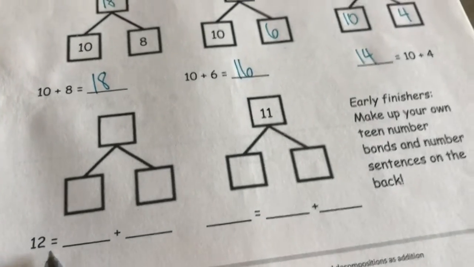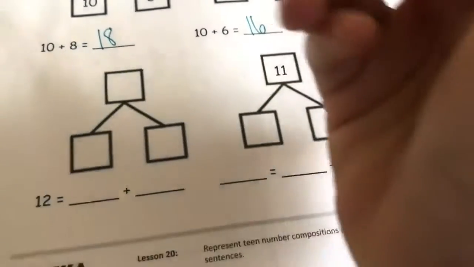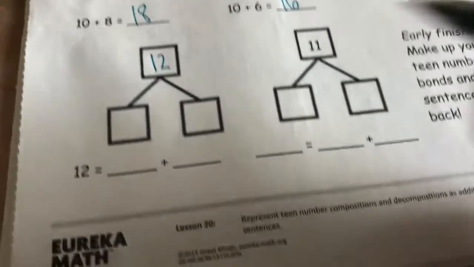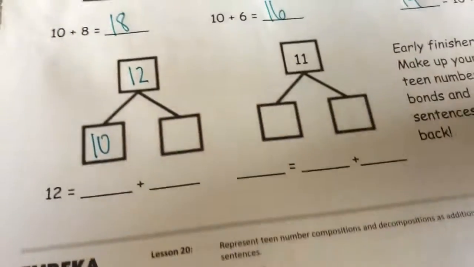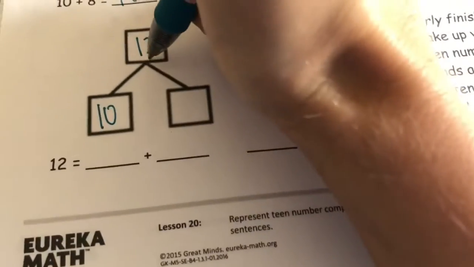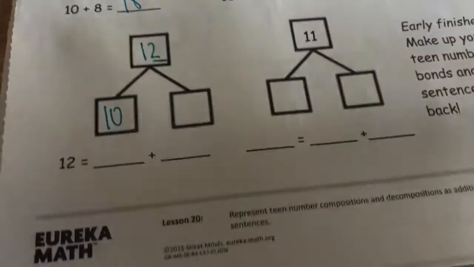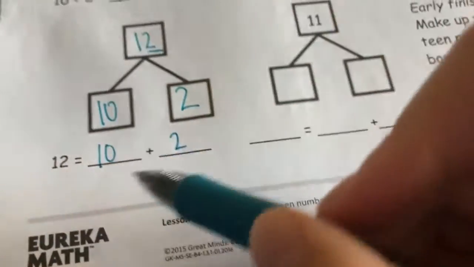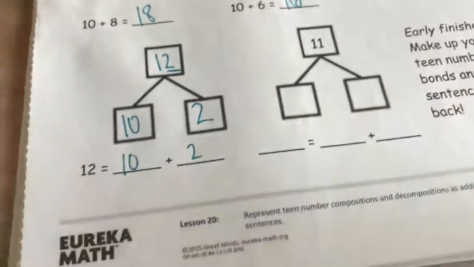What number do we have here? Yep, it's the teen number 12. So if we think of 12, we can put it in the total spot of our number bond. So we have 12, and now we know we have a 10. So 12 is made up of 10 and how many loose ones? Yep, 2, because if we look here in the ones place, that 2 tells us we've got 2 ones. So 10 and 2 make 12. I can fill out my number sentence to say 12 equals 10 plus 2.